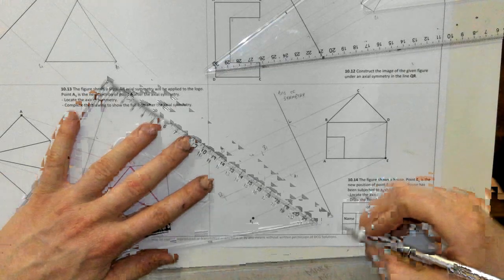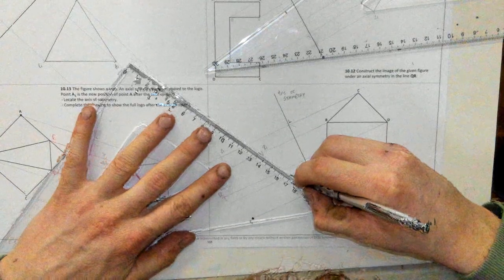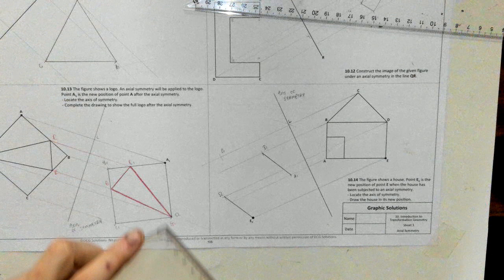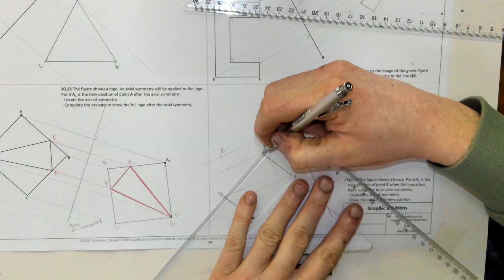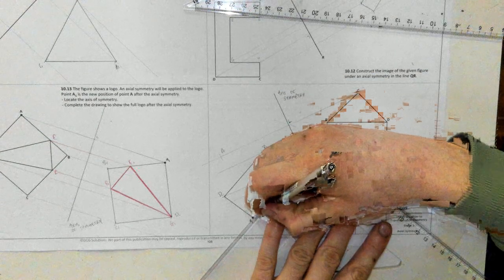When that's done, then we can start joining up points that would join up in the original. So A1 to B1, E1 to D1, we'll join across here, we'll join B1 to D1 as well. We'll join A1 to E1. Then we'll join up for the ridge of our house, or the apex of the roof. And there we go, that's the image of the outside of the house.